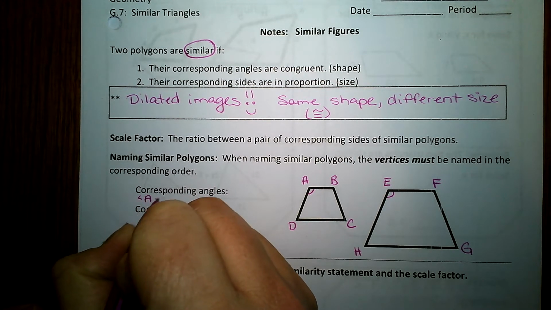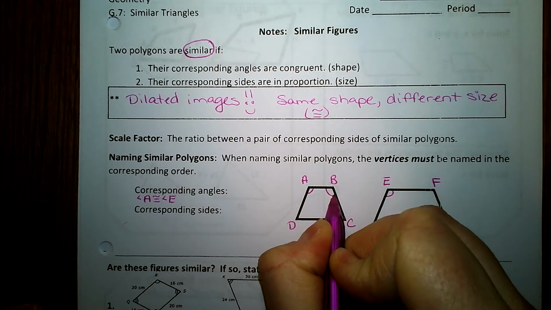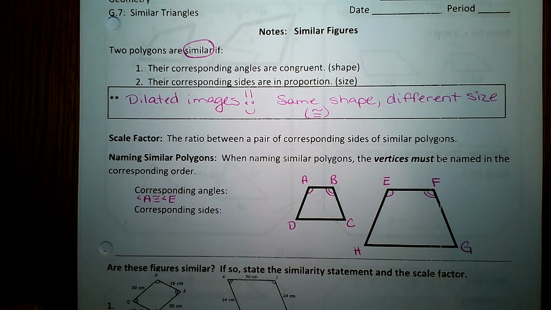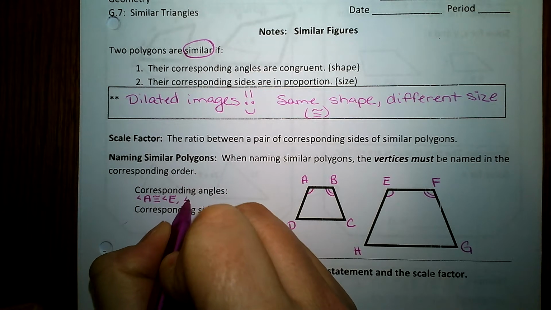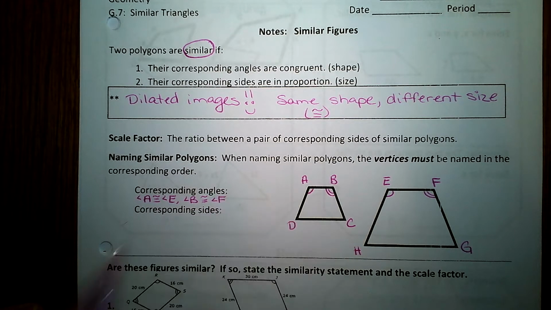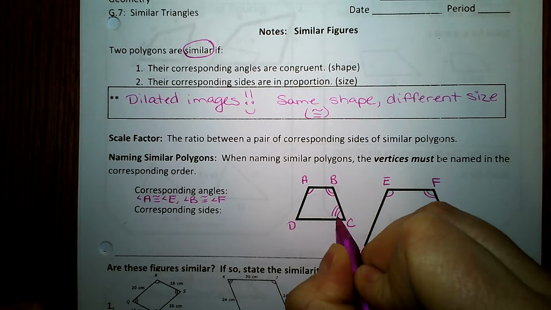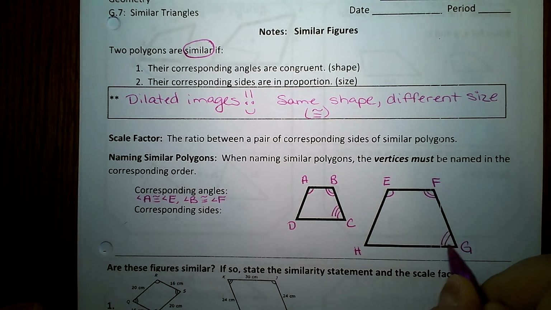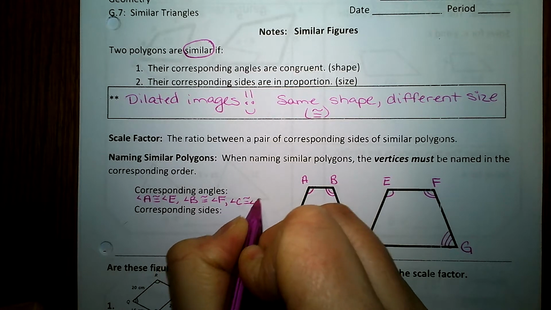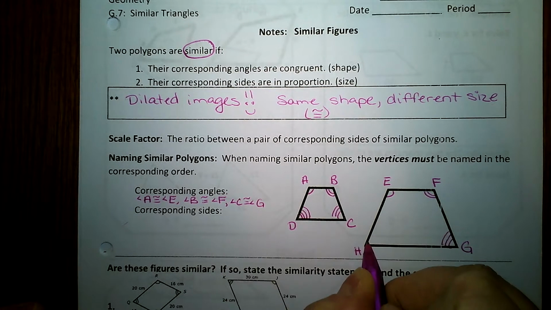Angle A is congruent to angle E. Angle B over here is in the same position or is corresponding to angle F. So angle B and angle F are a set of congruent corresponding parts. We've got C in the bottom right, congruent to G. And finally, that leaves us D, congruent to H.